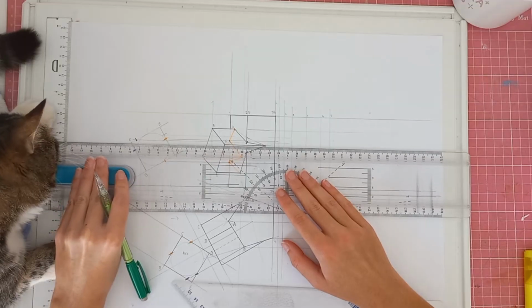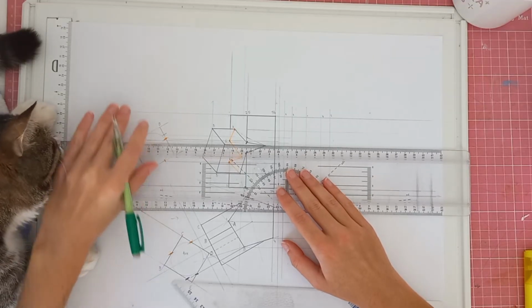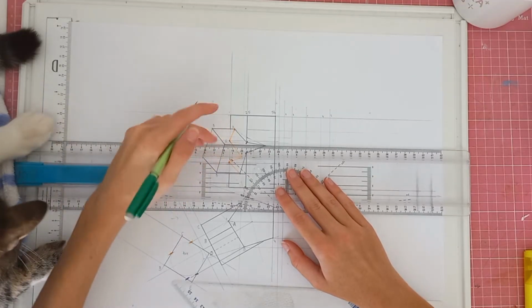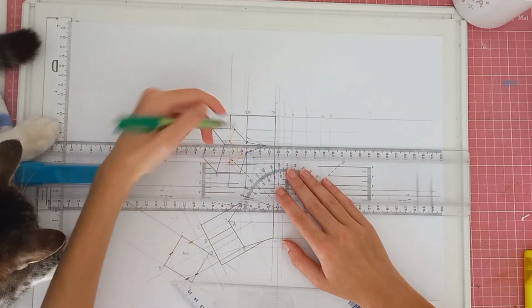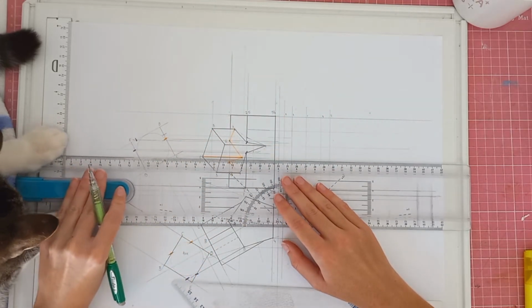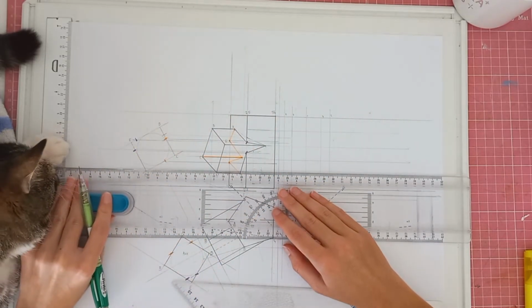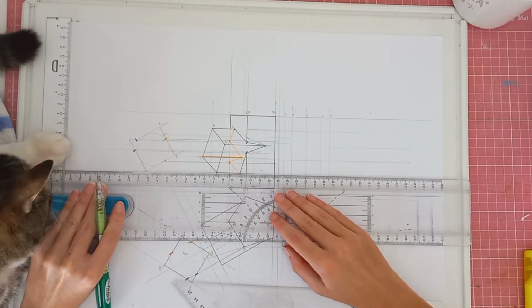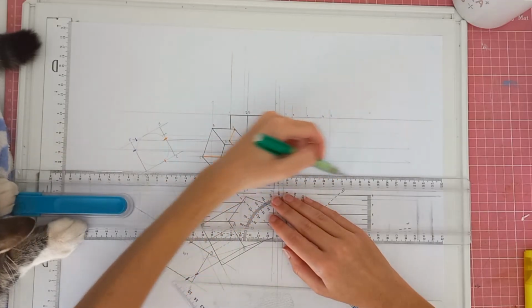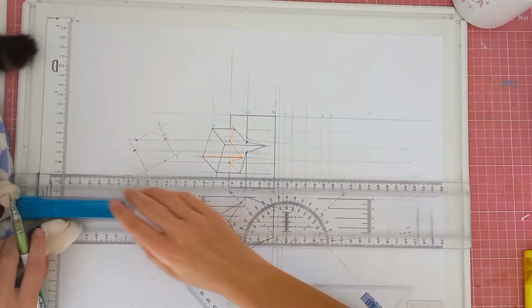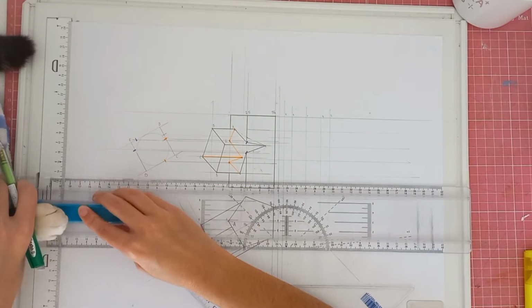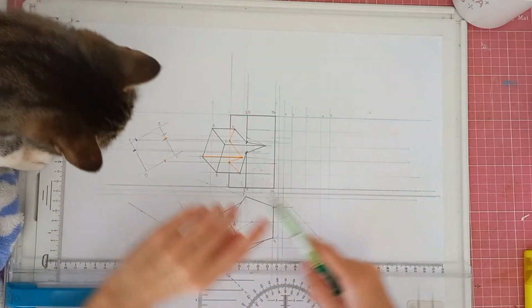Then we're going to go to E. We're going to go to E. We're going down to C as well. And then we've got D as well. Okay, so it should be like that over there.